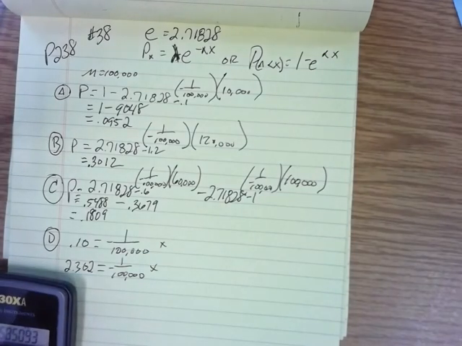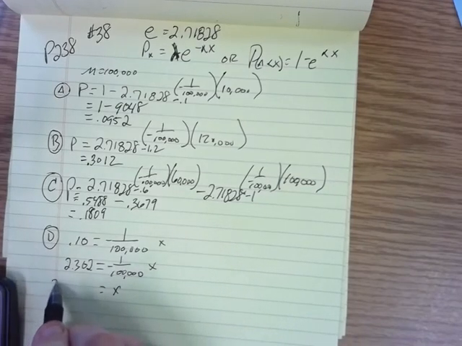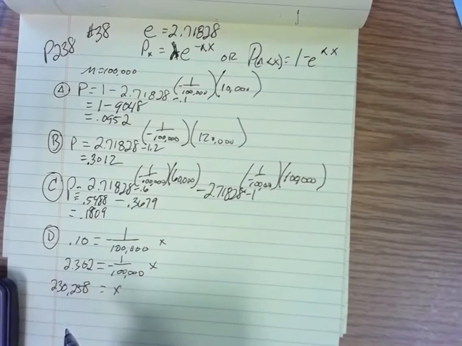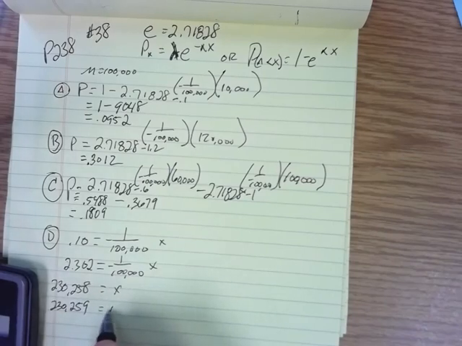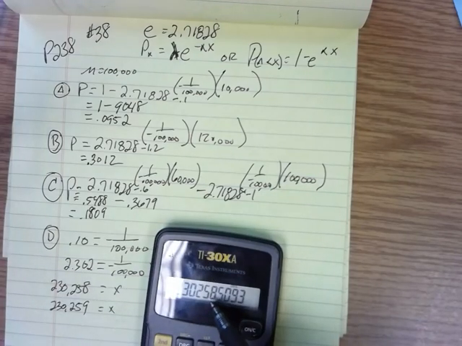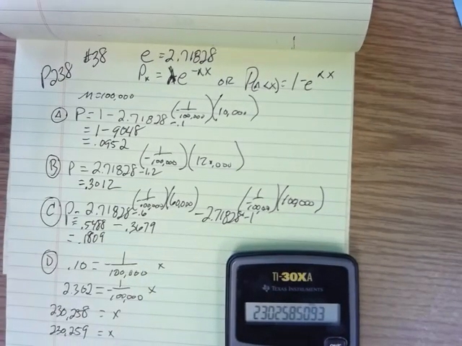Let's bring the 100,000 to the other side. So x is going to be equal to 230,258 hours. So there you go, rocking and rolling. I guess you could probably round it up to 230,259 if for some reason it doesn't give it to you. That's just another one of those things to watch, because you can see that the 5 over here may round this up to a 9 depending on what the rounding requirement is. Alright everybody, I hope that helps some, and we'll chat later.